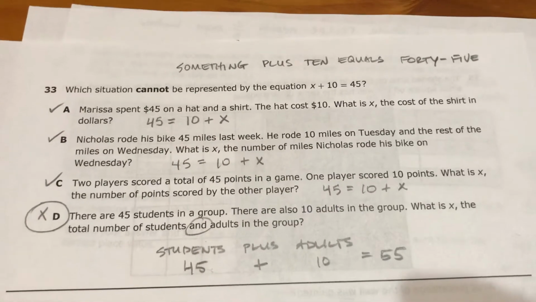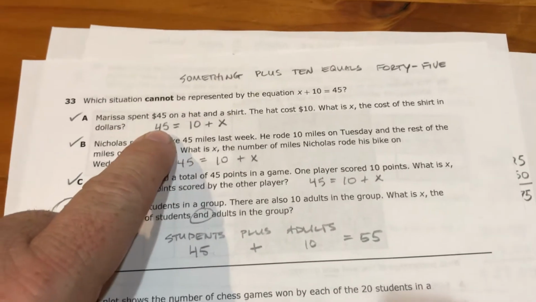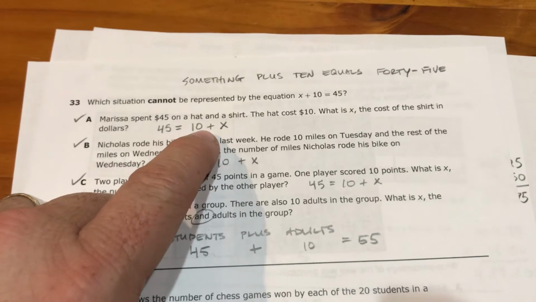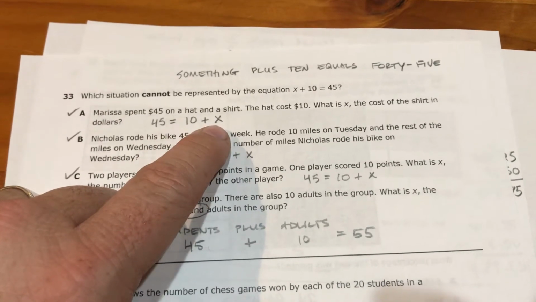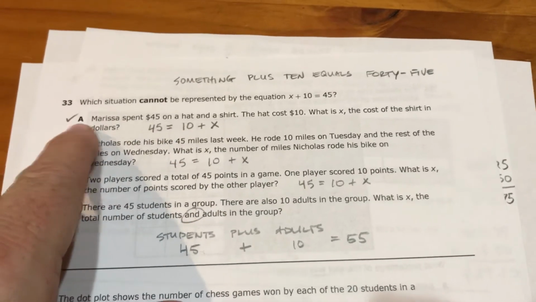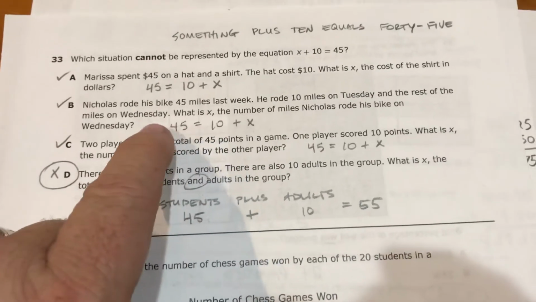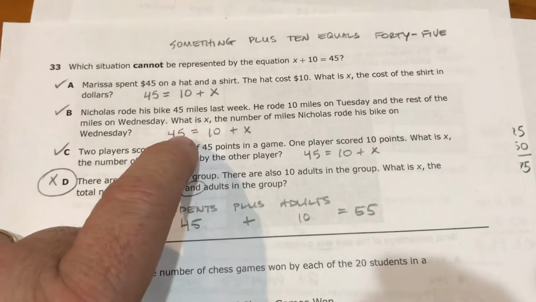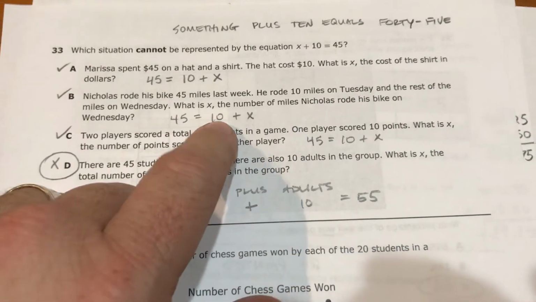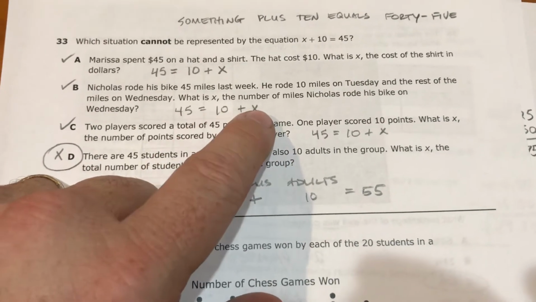Marissa spent $45 on a hat and a shirt. Okay, so she spent a total of $45. It says the hat was 10, and it says what is X, the cost of the shirt. So here's your hat and here's your shirt, and together she spent $45. So that represents what's going on there. That works. Nicholas rode his bike for 45 miles last week. There's his total. He rode 10 miles on Tuesday and the rest on Wednesday. So here's Tuesday, here's Wednesday, there's his total.